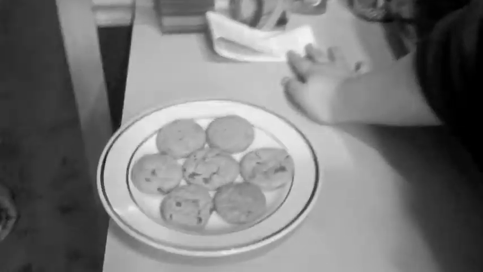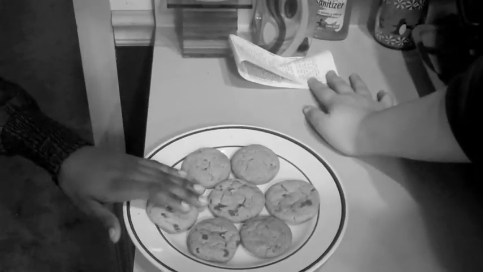Essence, the cookies are ready. Yum. Here I come. I think they're the best batch I've ever made. Well, let me subtract one.